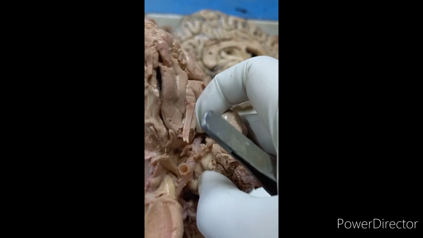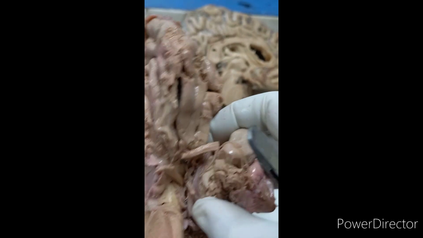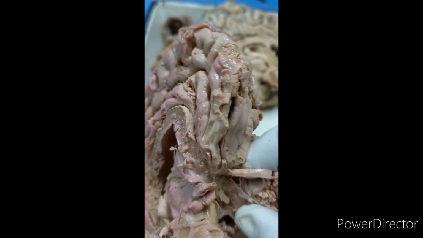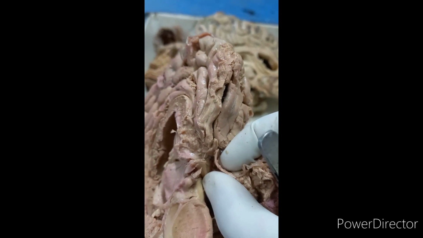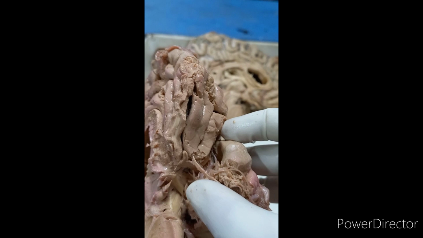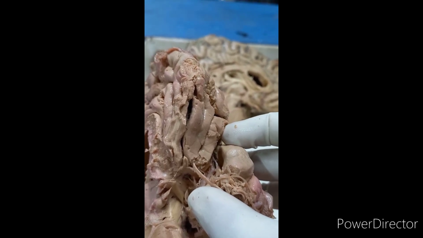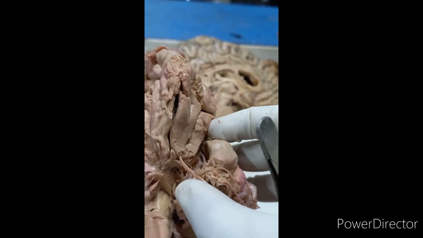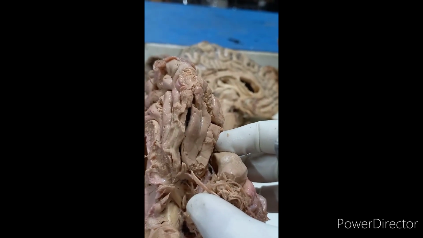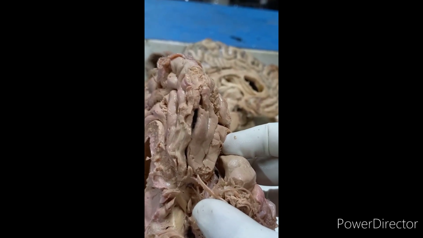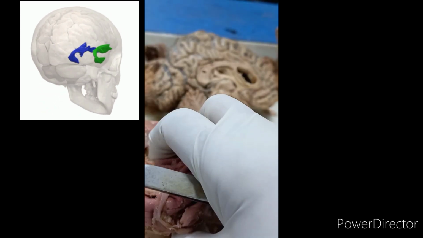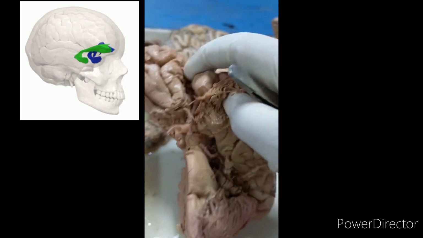So here is the stem of the lateral sulcus. The uncinate fasciculus hooks around the floor of the stem of the lateral sulcus and connects Broca's area, that is area 44 and 45, and the orbital surface of the frontal lobe with the temporal pole and area 22 of the superior temporal gyrus. It means the uncinate fasciculus is present here.